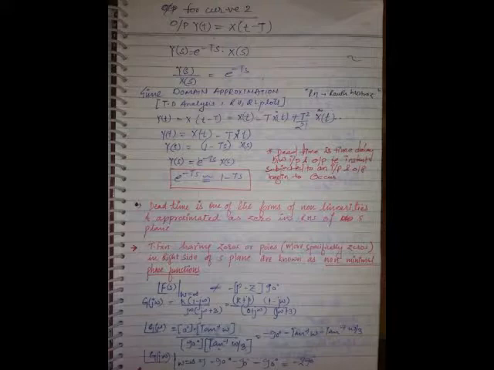Third point, LTI transfer functions should be minimum phase functions.